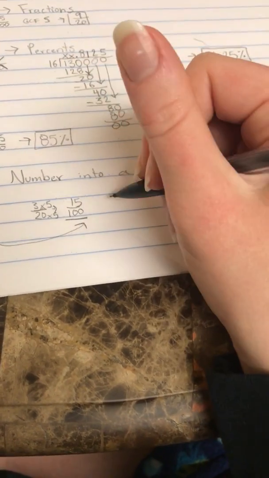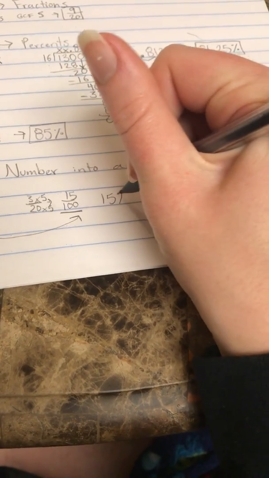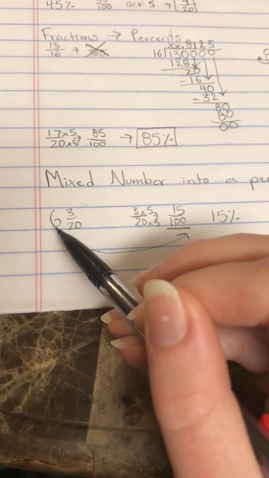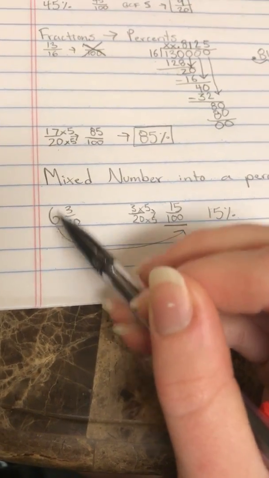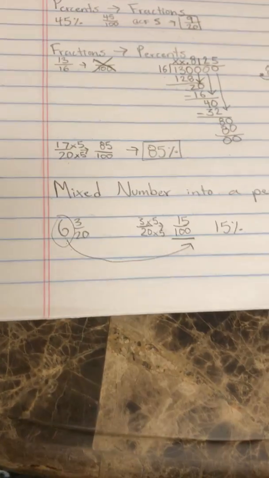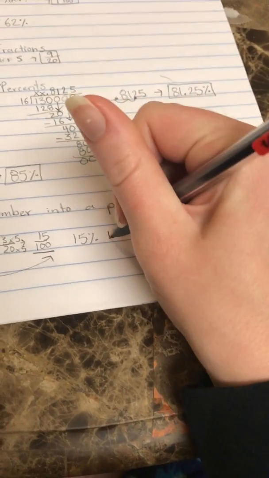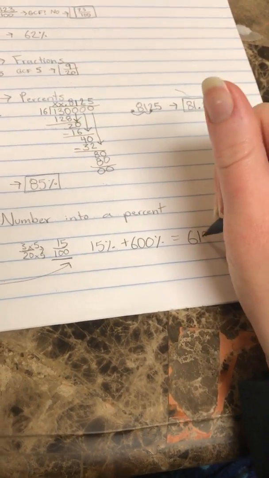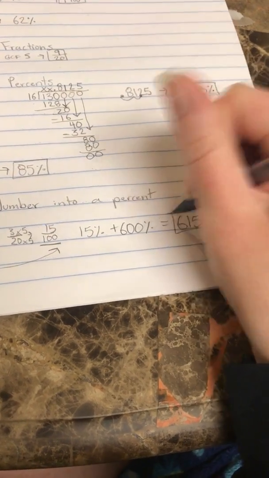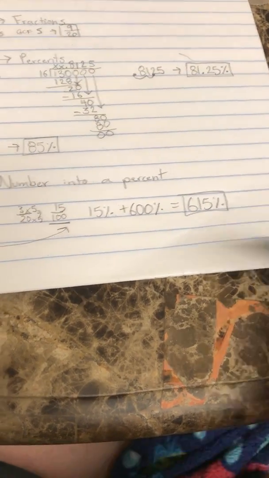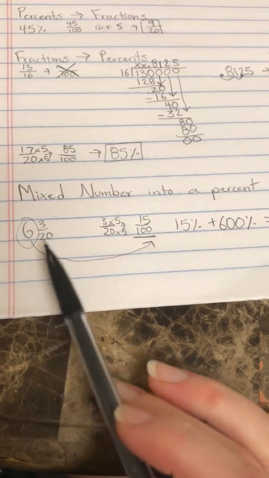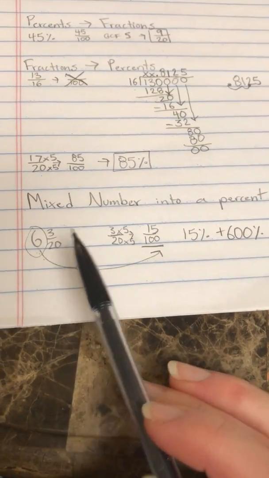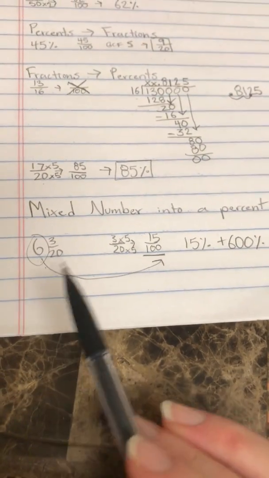So we know 15 hundredths is just 15%, right? But with the 6 added on, this is 600% right here, just by itself. This is 600, okay? So our 15% plus our 600% is going to give you 615%, okay? So don't fret. Know that a whole number would mean whatever that number is, times 100. So this would be 600. If it was a 2, it would be 200, okay?